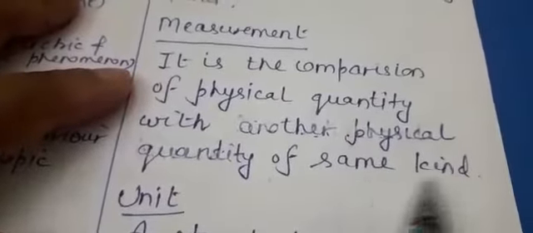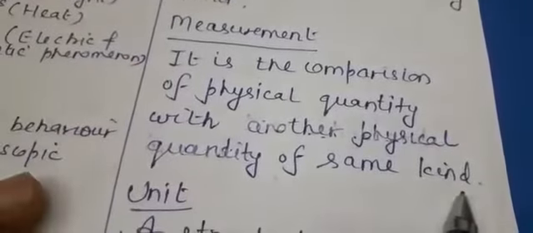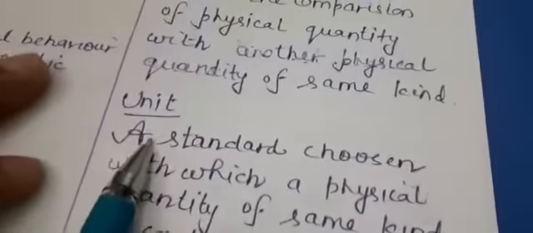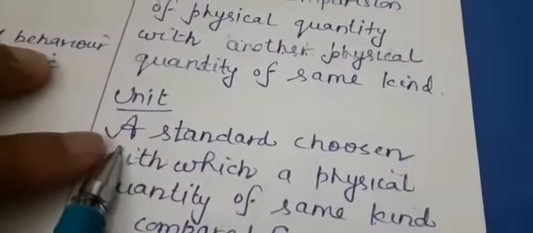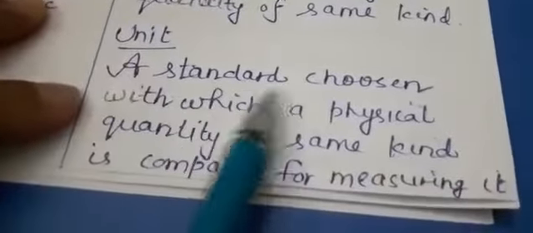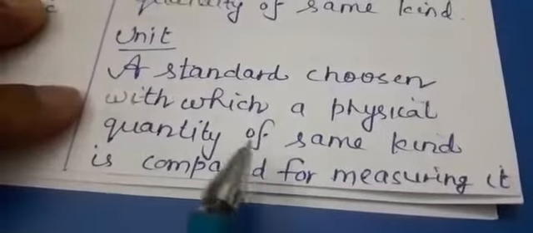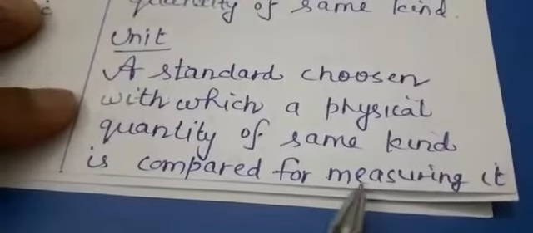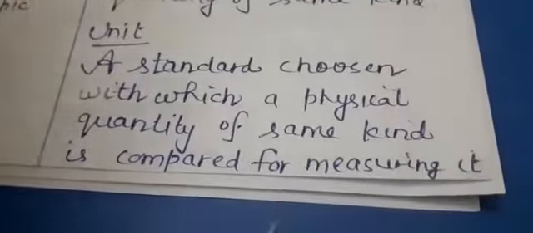Same kind means the same category you are taking. Now coming to unit. Yes, this is the standard with which a quantity is compared. So a standard is chosen with which a physical quantity of the same kind is compared for measuring it.